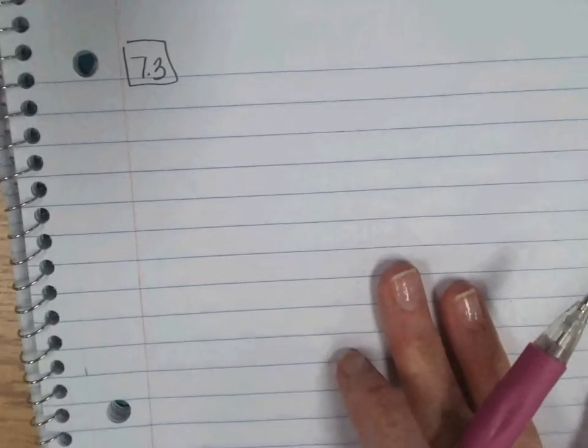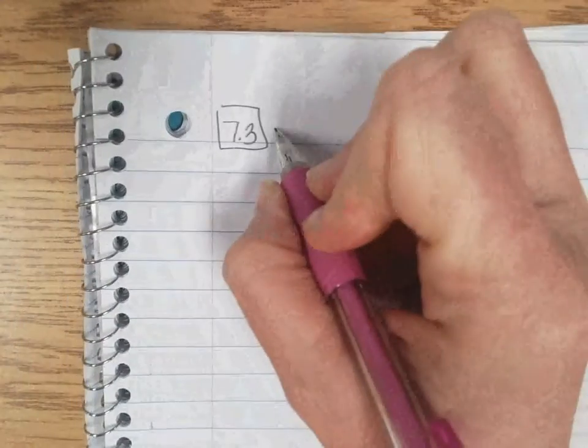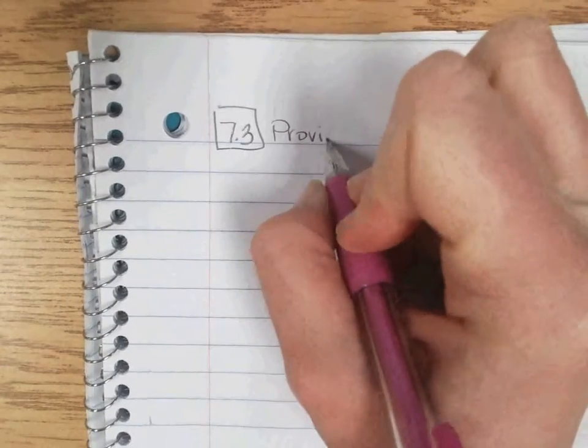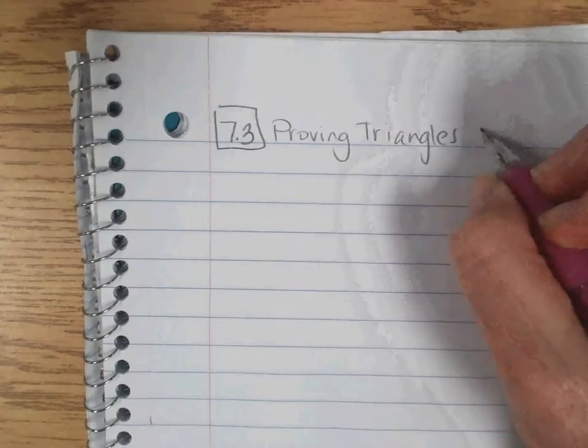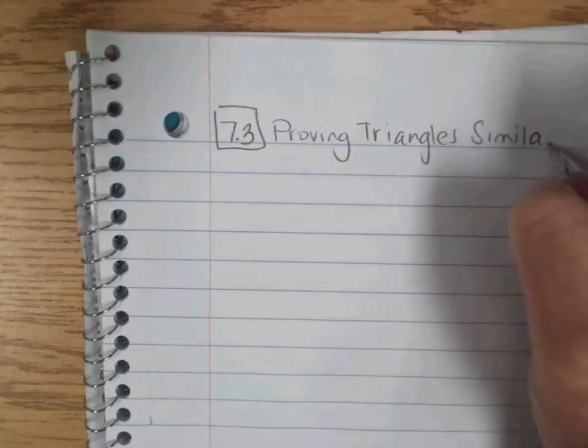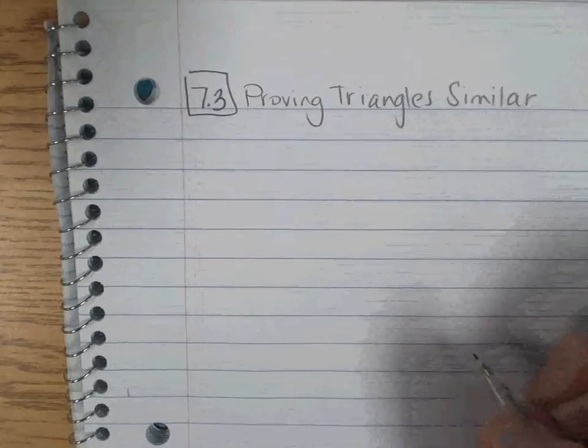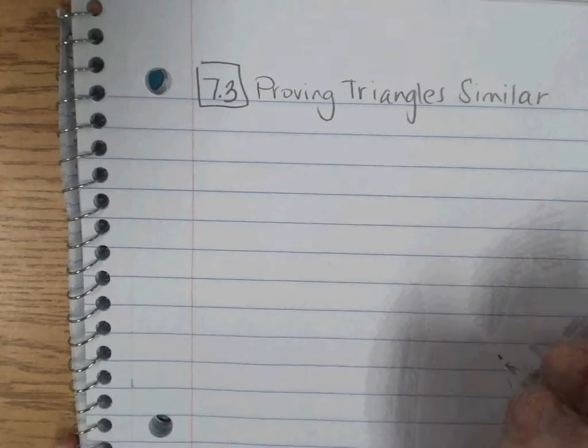So here we go. In your notes, we have a new section, 7.3. Today's date should be the 20th. And we have a couple of new postulates and theorems to talk about and a couple of examples. So proving triangles similar is the title. And we'll start with the angle-angle similarity postulate.